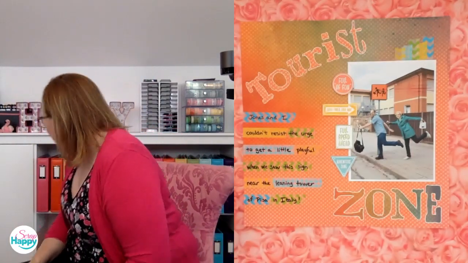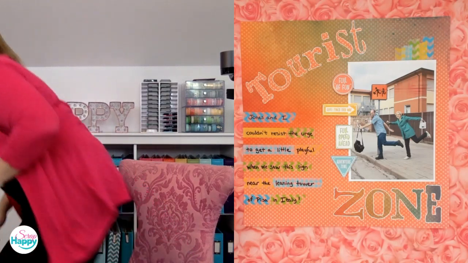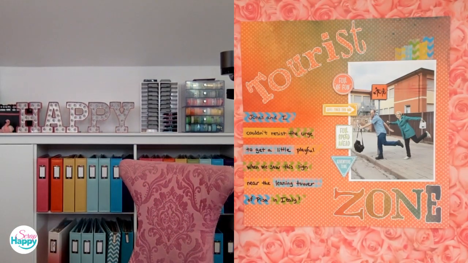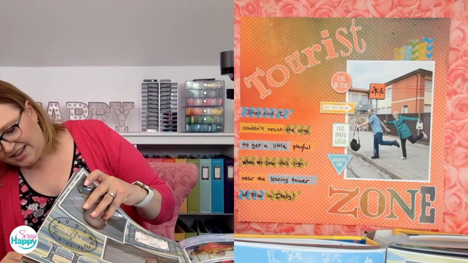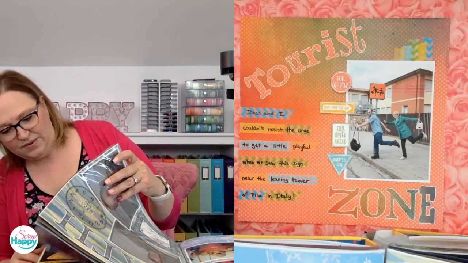Let's see. Ryan's little danger one. I gotta grab it. So what I should have done on that page is what I did on this page. Or something of the sort.